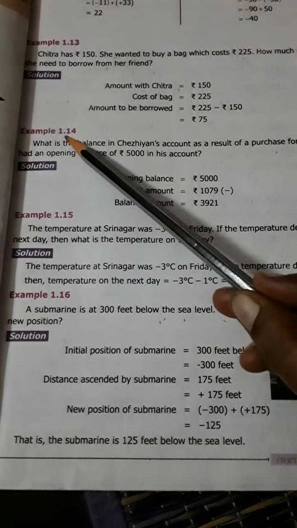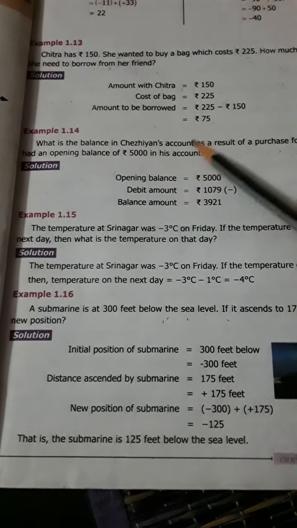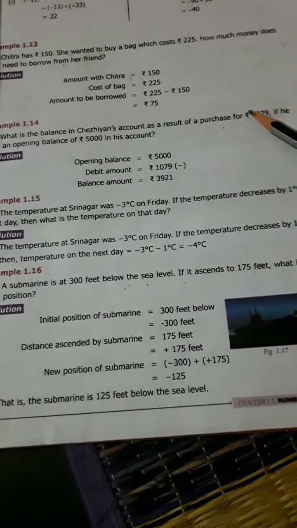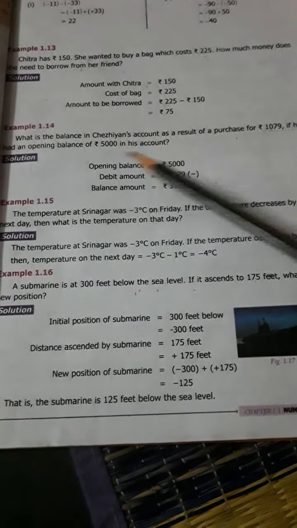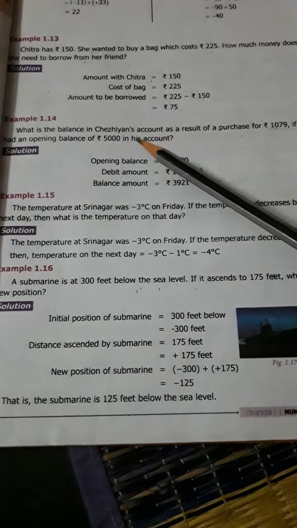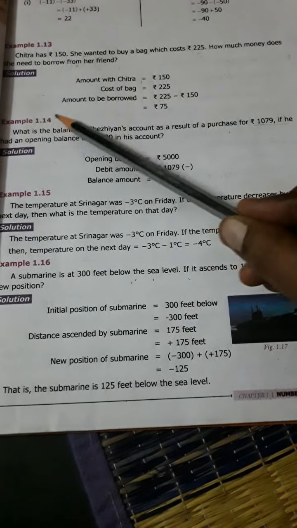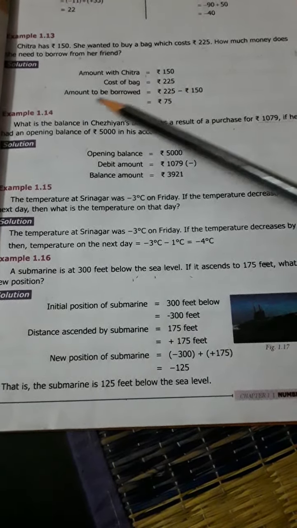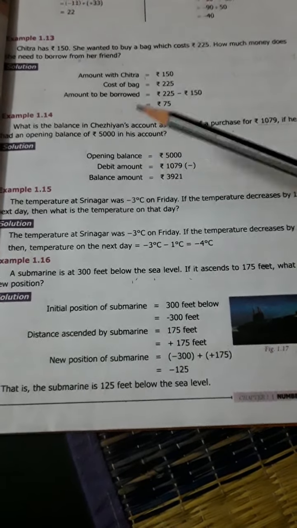Next, example 1.14. What is the balance in Chilian's account as a result of a purchase for rupees 1079 if he had an opening balance of rupees 5000 in his account? So we are going to find the balance in Chilian's account.